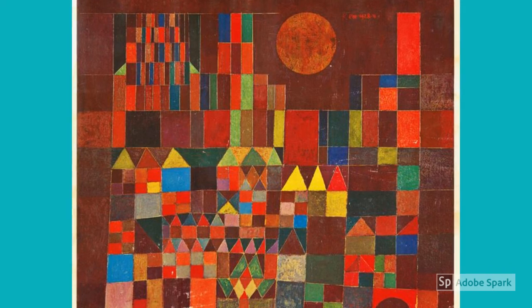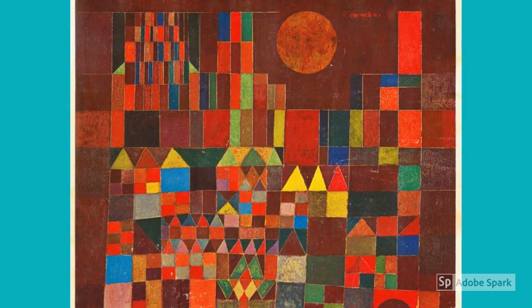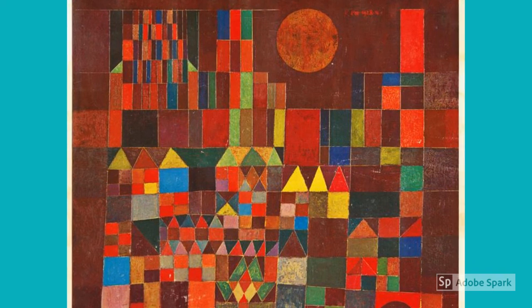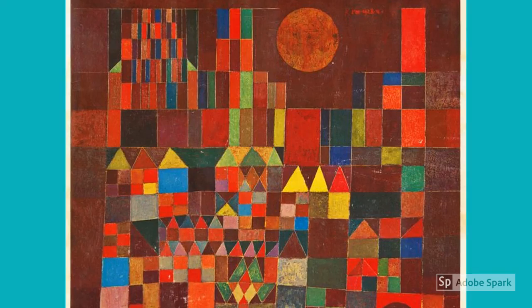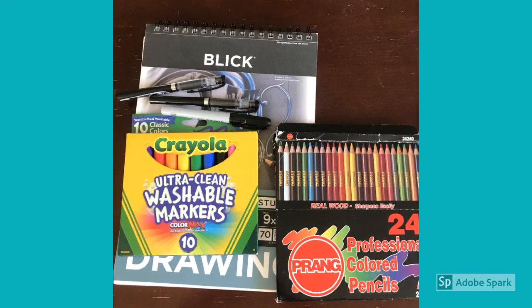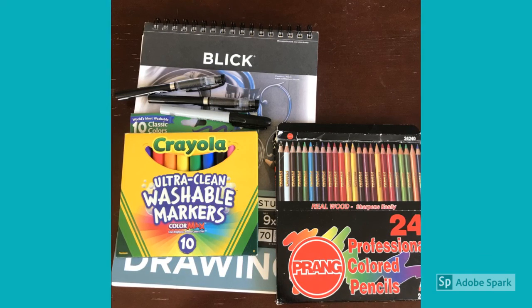Castle and Sun was painted by Paul Klee in 1928. Notice all the bright colors and different shapes that were used. Now it's time for us to create our own castle. First, gather your materials.